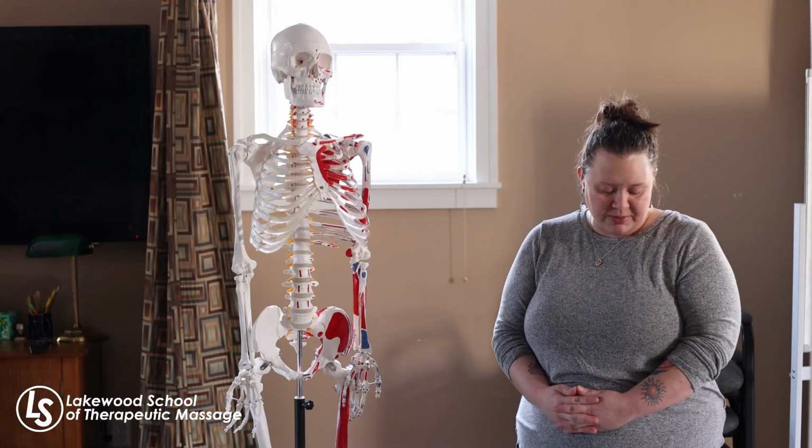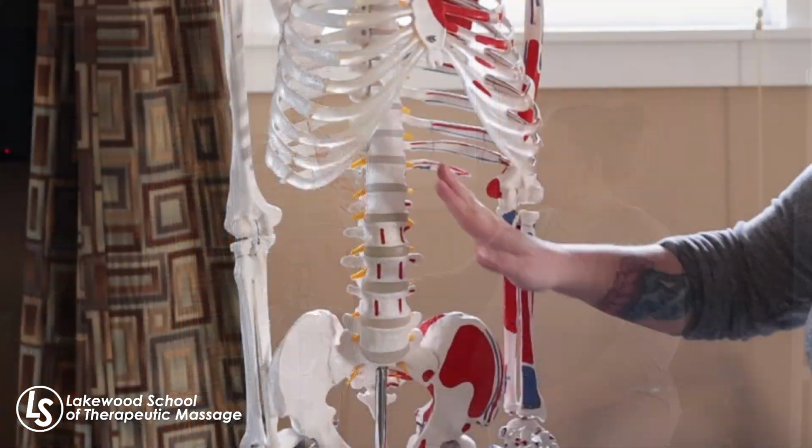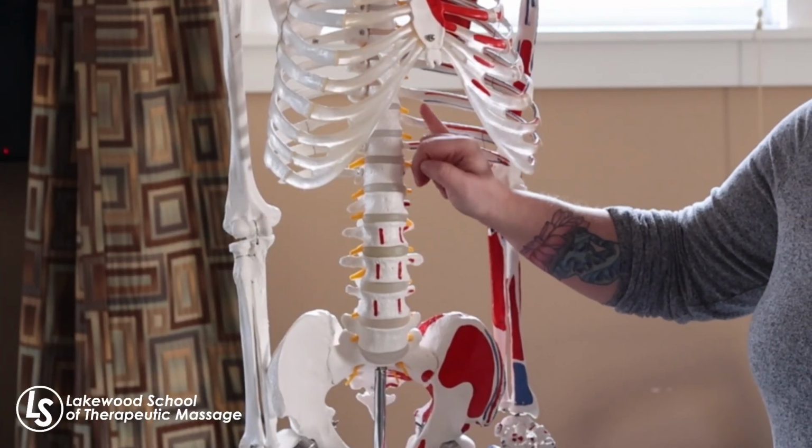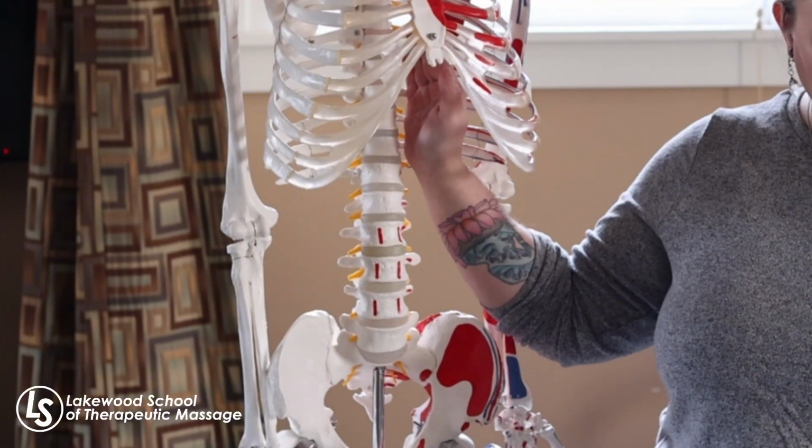For week 21, we discussed the diaphragm, the intercostals, brachialis, and the brachioradialis. Starting with the diaphragm, its origin is the inner surface of the lower 6 ribs. So we're going to be directly inside the rib cage here. So 1, 2, 3, 4, 5, and 6.